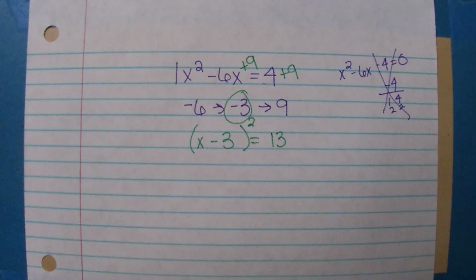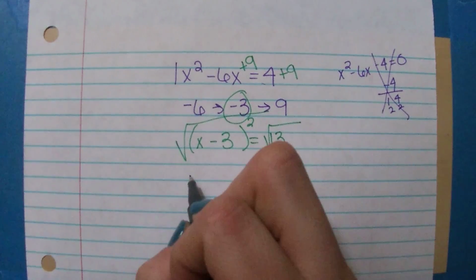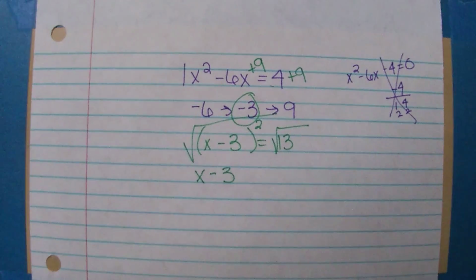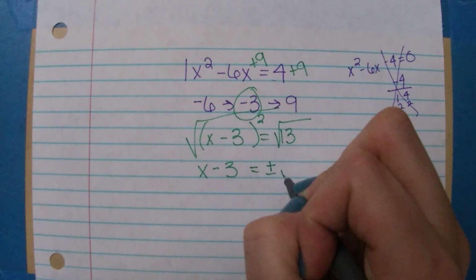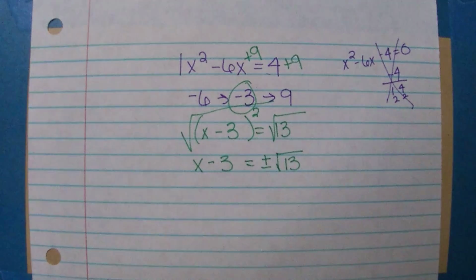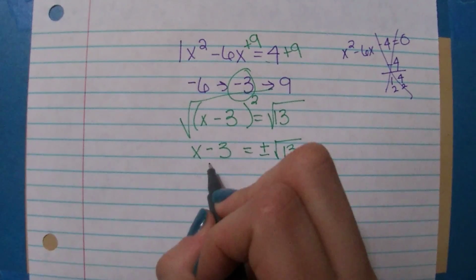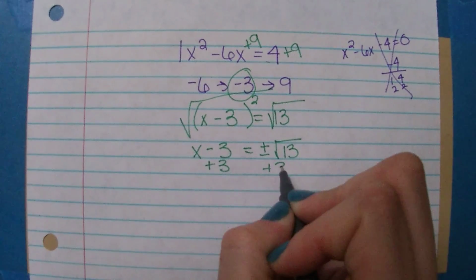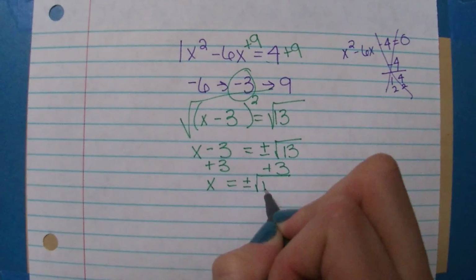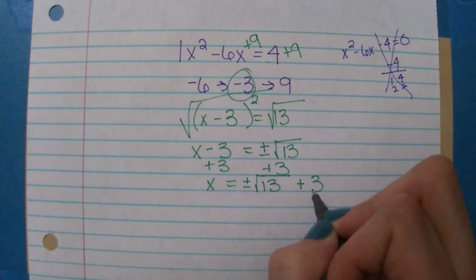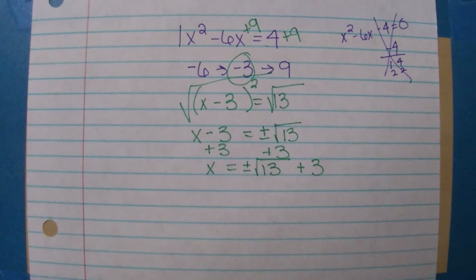I keep hitting the desk, sorry. Okay, then I'm going to square root each side. So that exponent of 2 and square root cancel each other out. I added the square root, so I need a plus or minus. And we'll undo subtracting 3 by adding 3. So I'll get x equals plus or minus the square root of 13 plus 3.